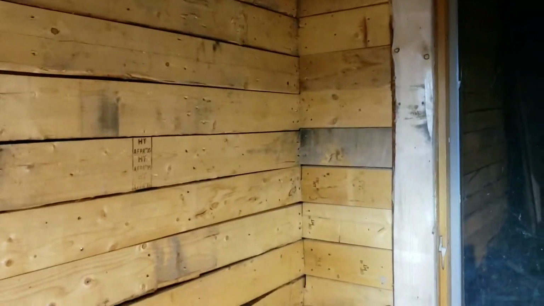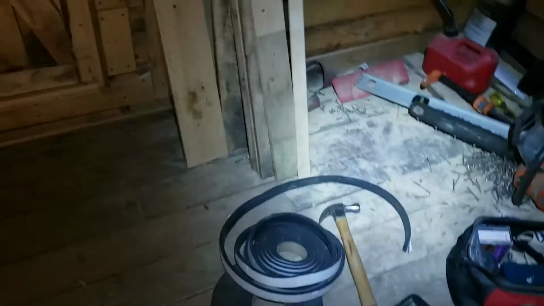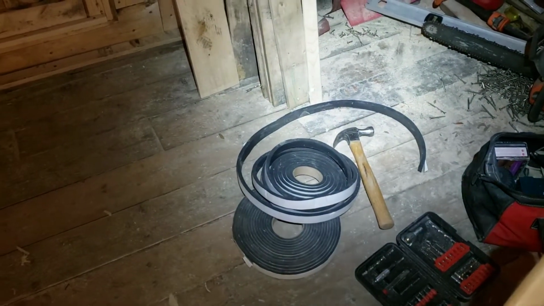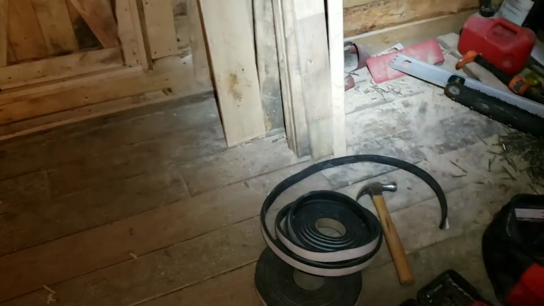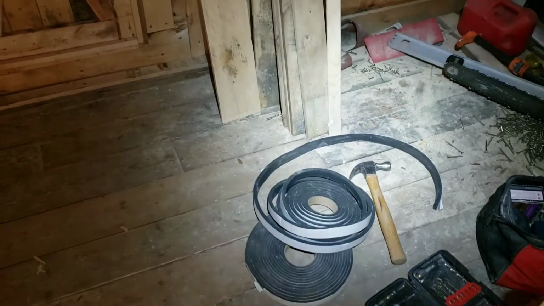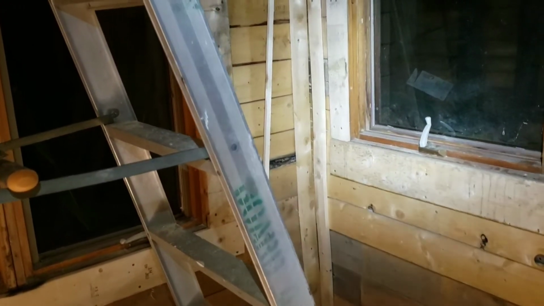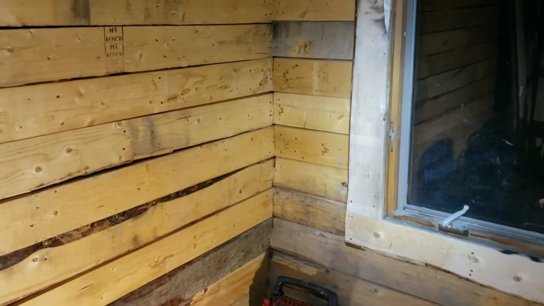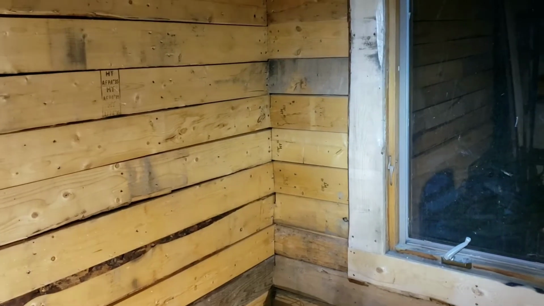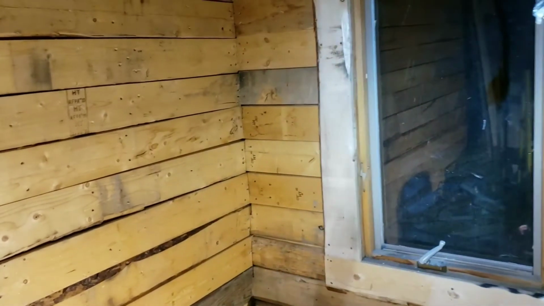I might use some of this stuff because I've got it. I'm not using it for anything else, so I may as well. And I did not in that corner. Probably will over there. Probably put it on the back of the trim that I put that direction, just to help compensate for this huge bow out.